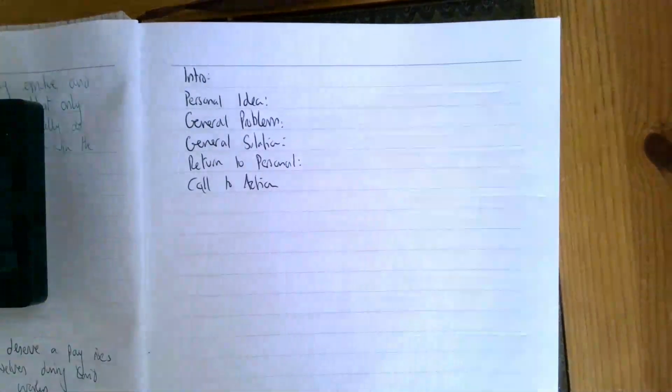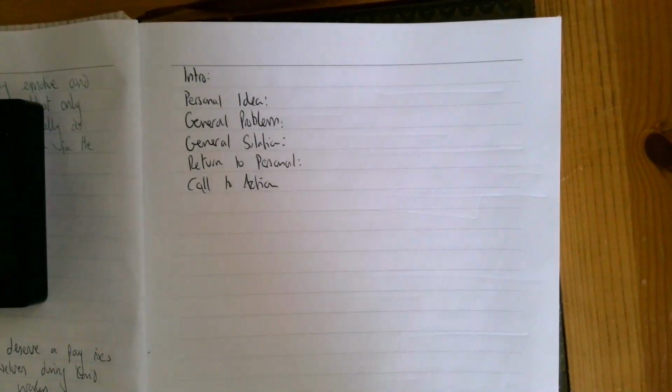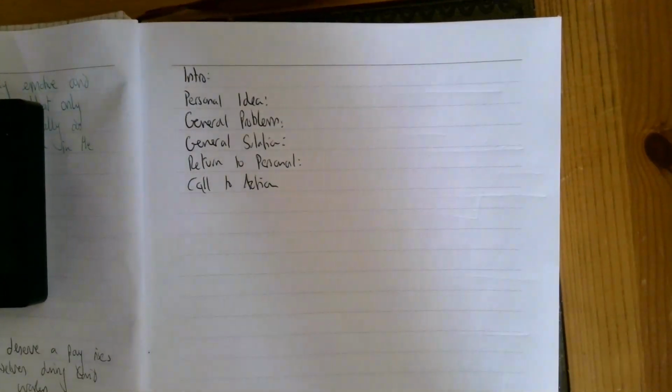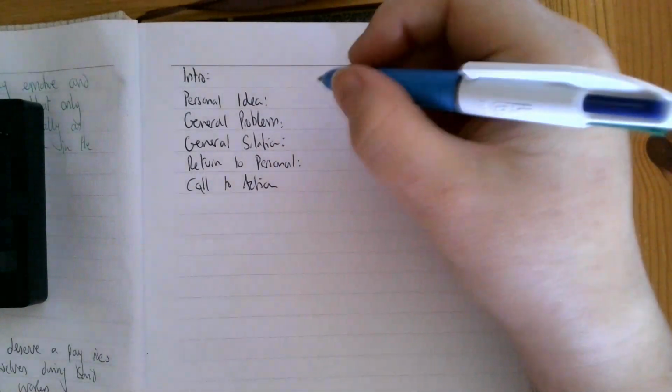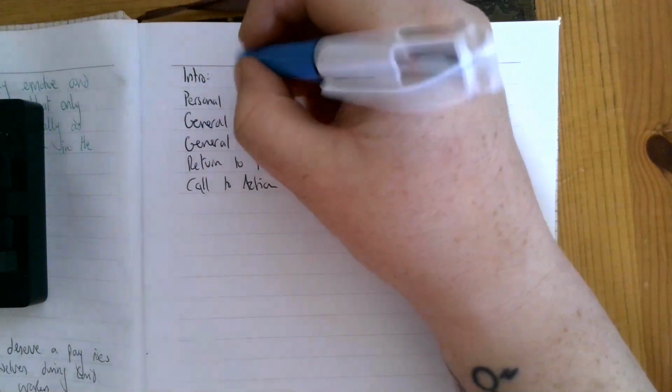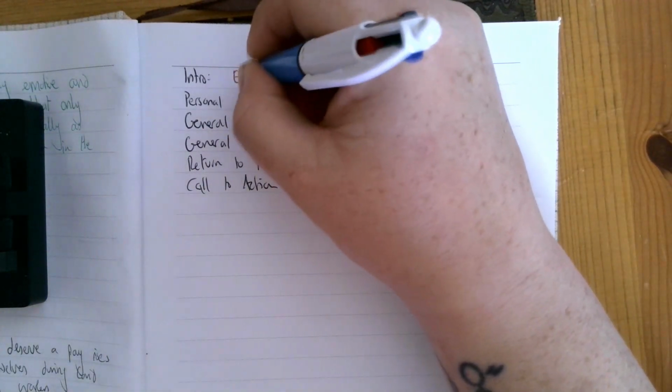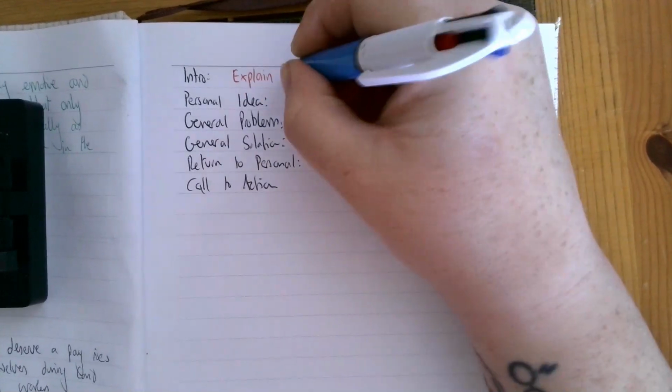So this plan is slightly different because it allows you to be a little bit more short-handed in what you're writing. So for example, in your introduction, you're going to explain your purpose.